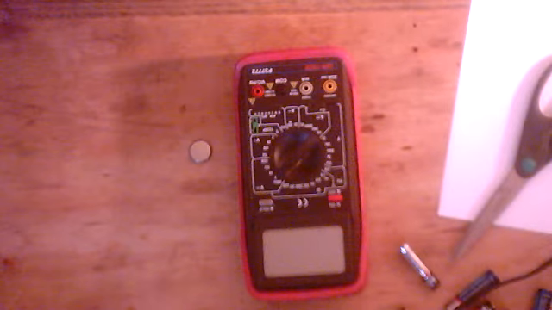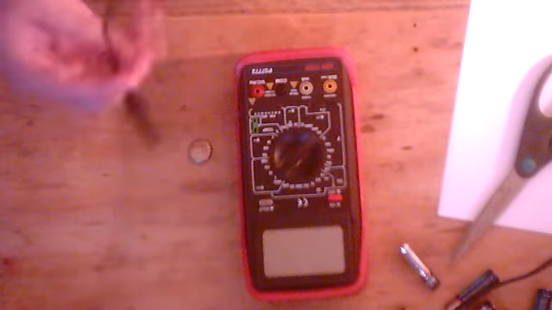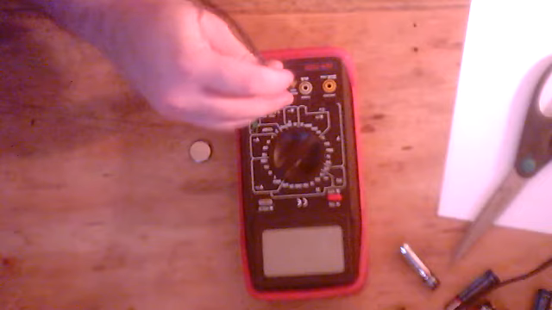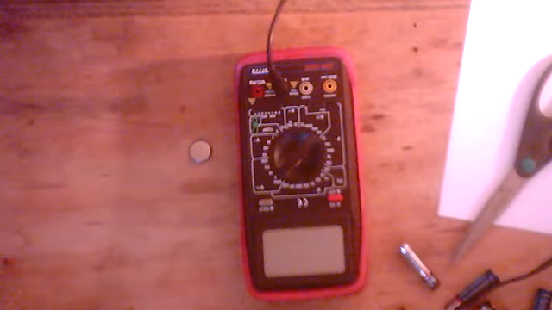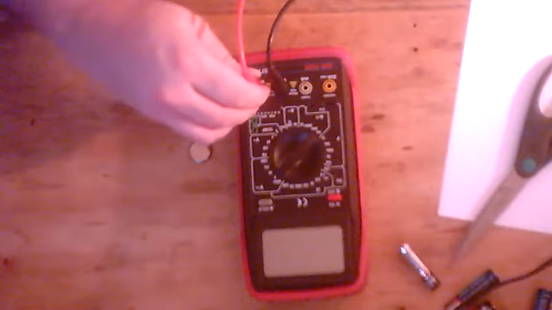I'm going to get my probes plugged into the multimeter here after I untangle them. All right, so the end of the black probe goes into the black plug right there, and then my red one is going to go into the red plug right here.